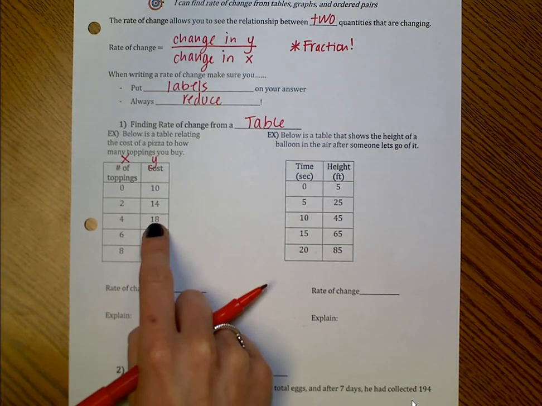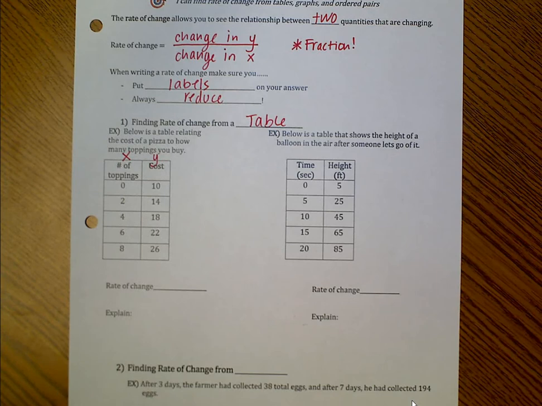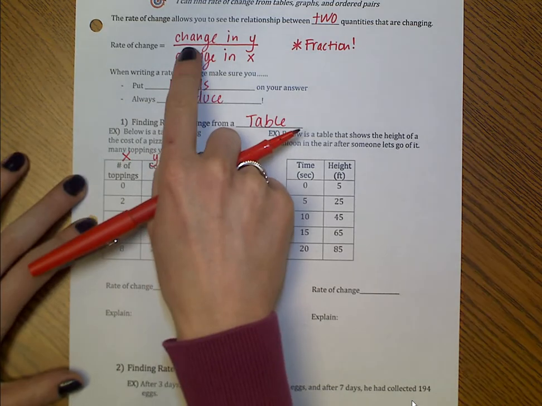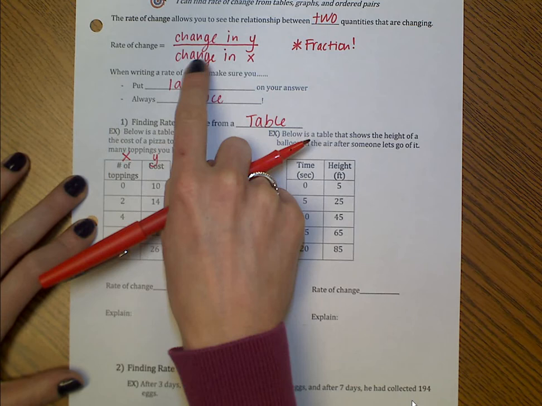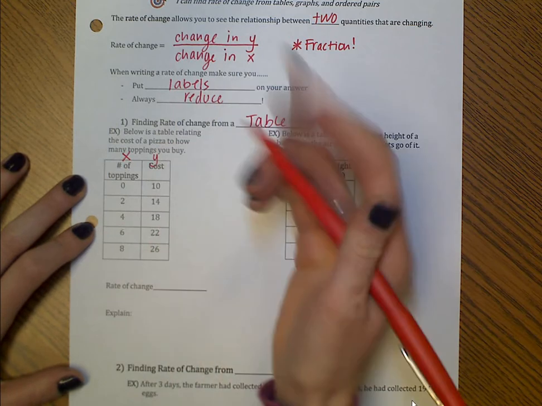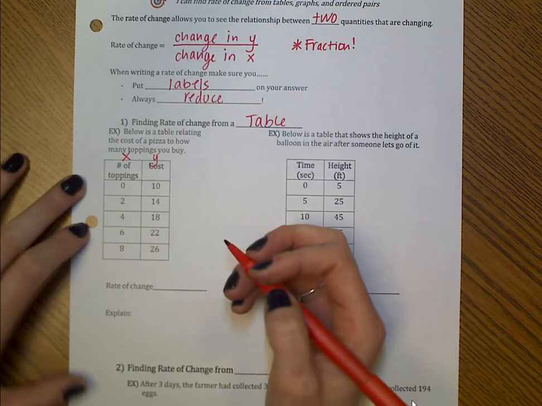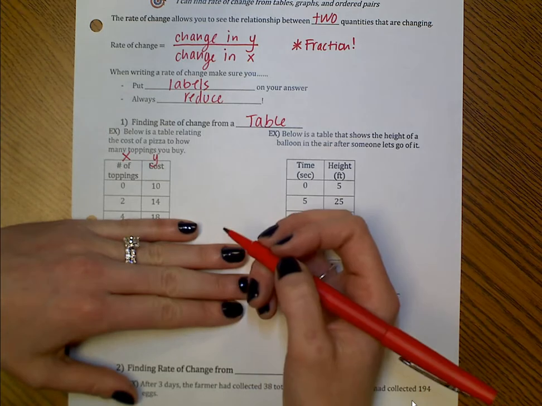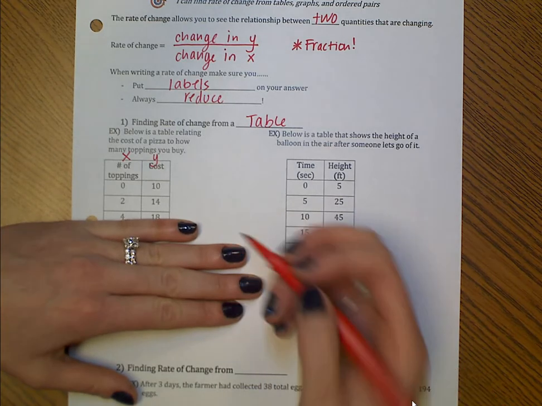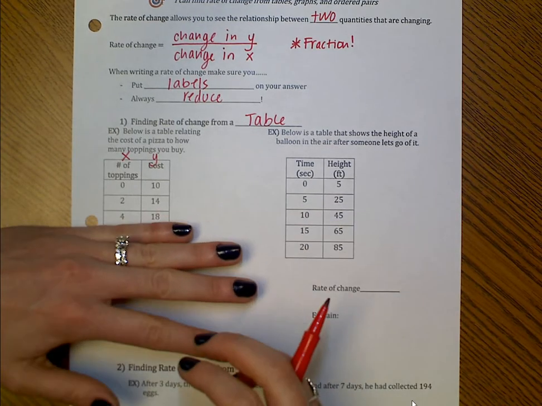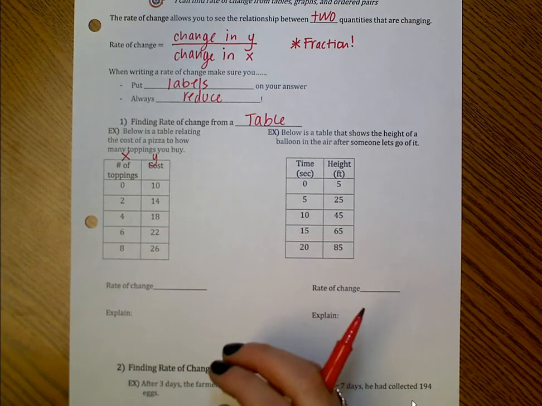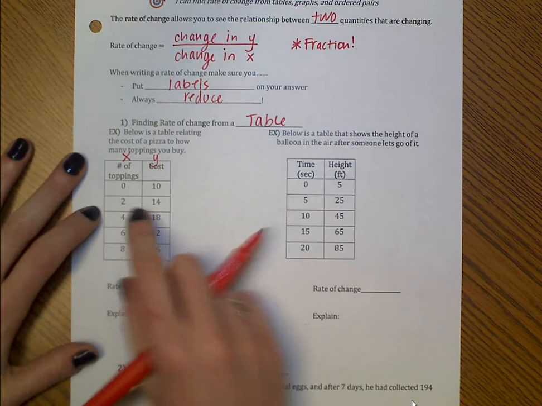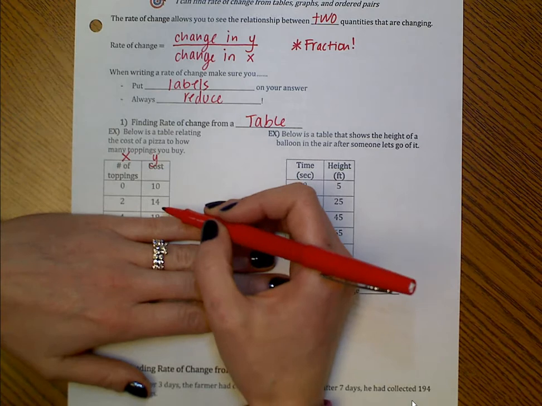Now, to figure out your rate of change, you have to determine how the y is changing and how the x is changing. You only need to really look at two pairs if this data is linear, which we'll talk about later, and during this entire unit, the data is going to be linear. If it's linear, you really only have to look at two data points here.